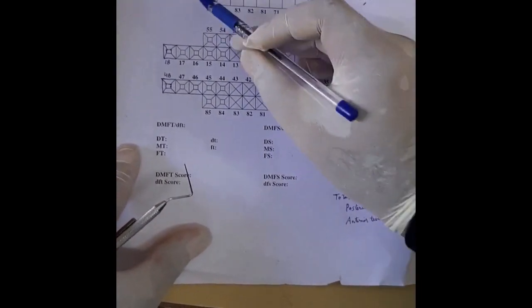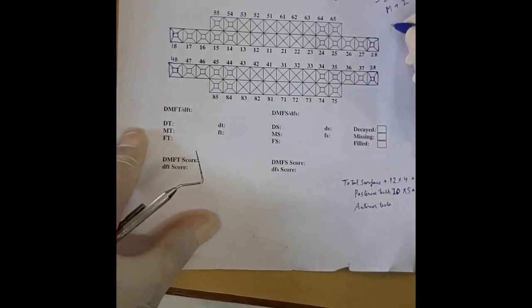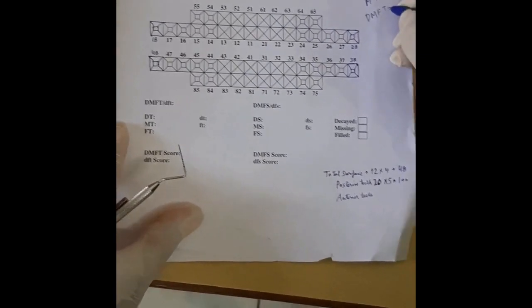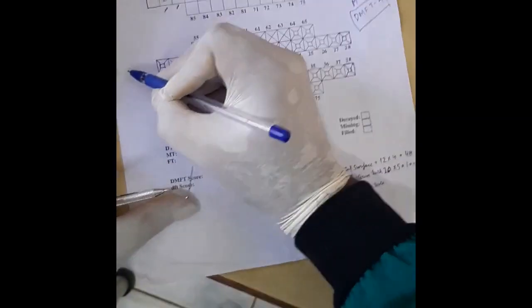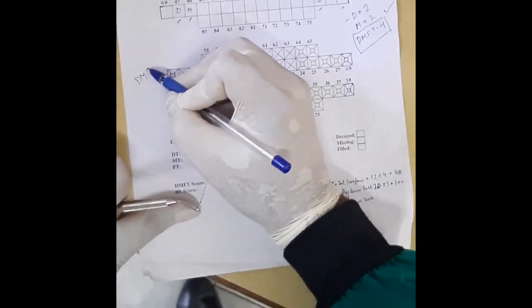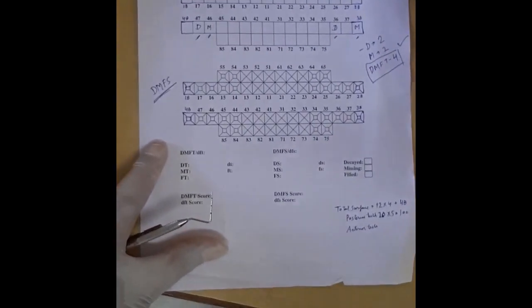We have two decayed teeth and two missing teeth. D is equal to 2, M is equal to 2, so the total DMFT comes out to be 4. So here is the DMFT. Now moving on to the DMFS, the decayed, missing, filled surfaces.